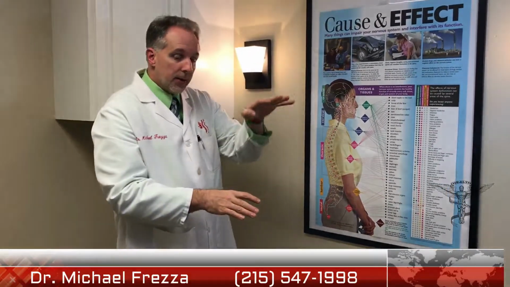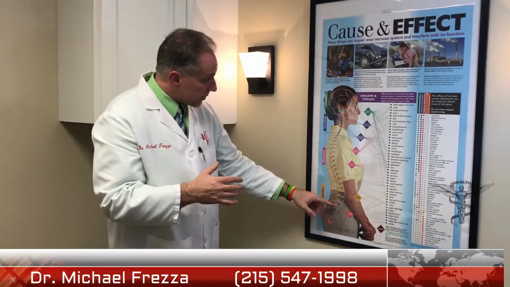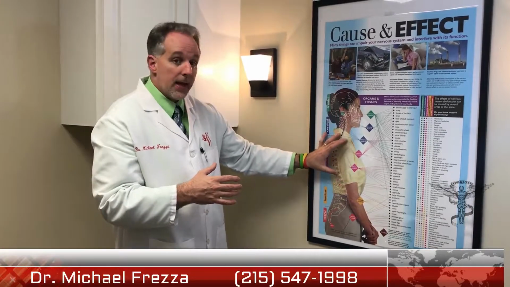So again, going over a speed bump in your car, right? The shock absorbers distribute the weight of the car. Well, these curves distribute the weight of the head and the torso, okay? We're kind of weirdly built if you think about it. Again, the head is heavy. It weighs the same as a bowling ball.